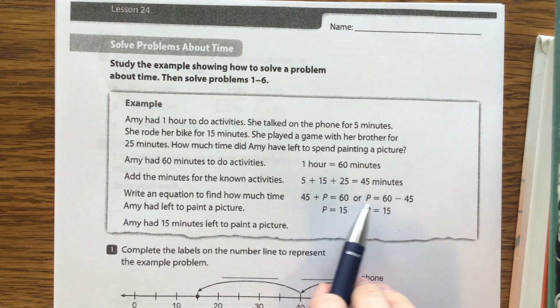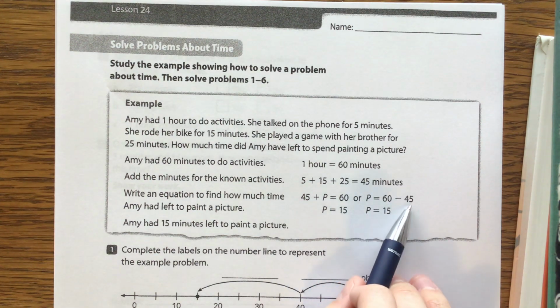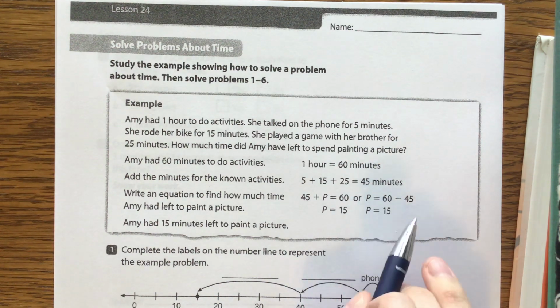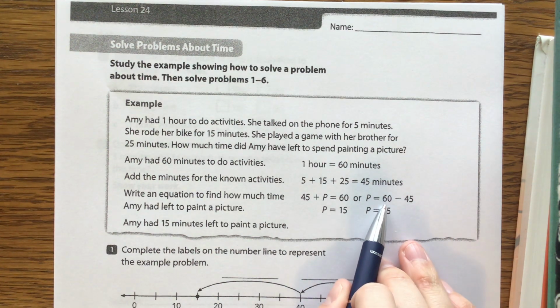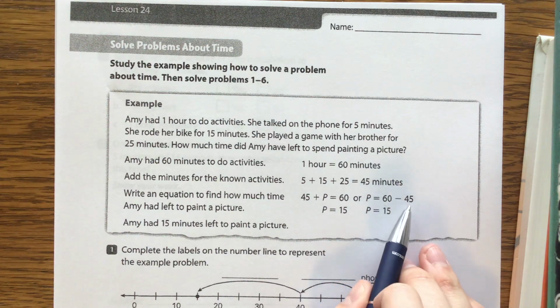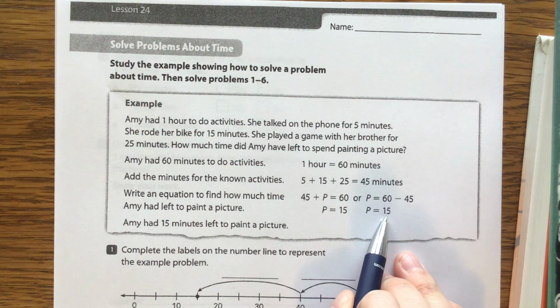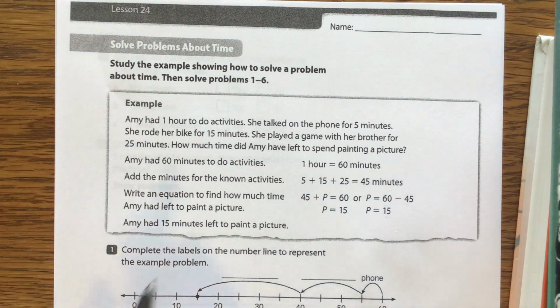All right, another way that you could write it would be P equals 60 minus 45. And this is kind of the way we usually think about it in class. If she has 60 minutes total to do activities and she's already spent 45 minutes, we can take 45 away from 60 and that would give us 15 minutes. So we know that she has 15 minutes left to paint a picture. Amy had 15 minutes left to paint a picture.